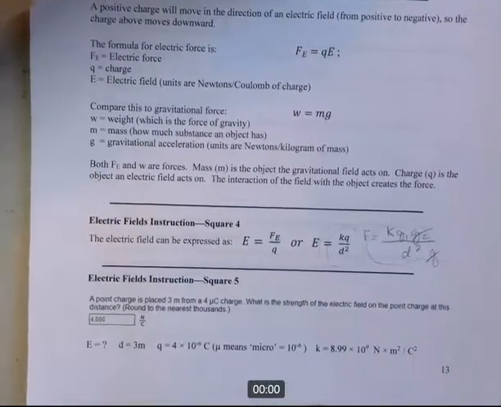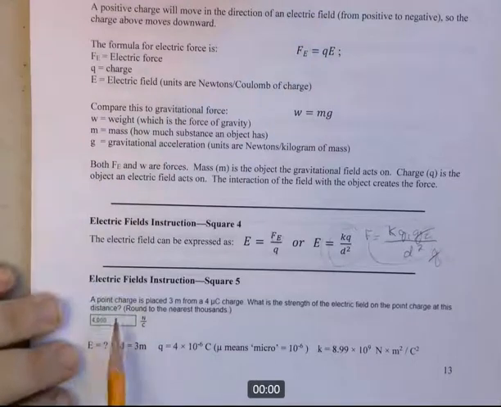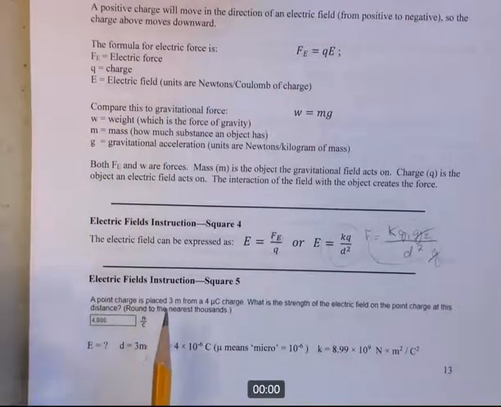Okay, so square 5 asks you a question. A point charge is, think of it just as an electron or a proton. It's really a theoretical imaginary charge that doesn't have an influence on the electric field. So they want to say, if there were a charge there, how would the electric field act on it? But you can think of it as a proton or an electron.